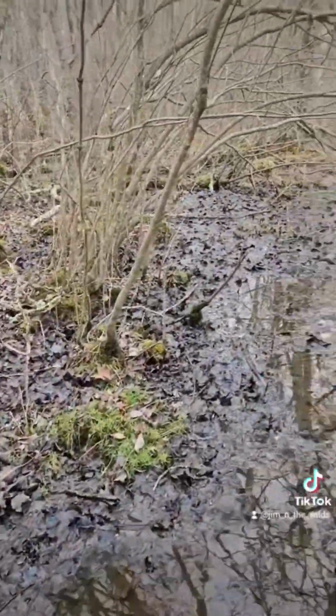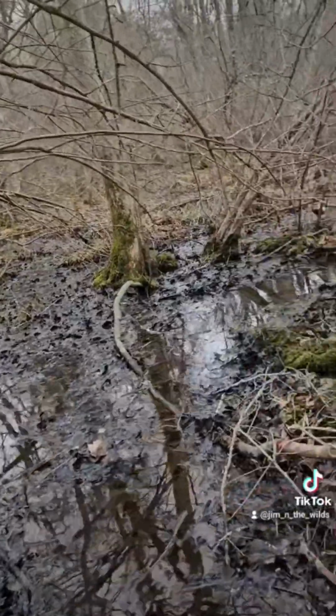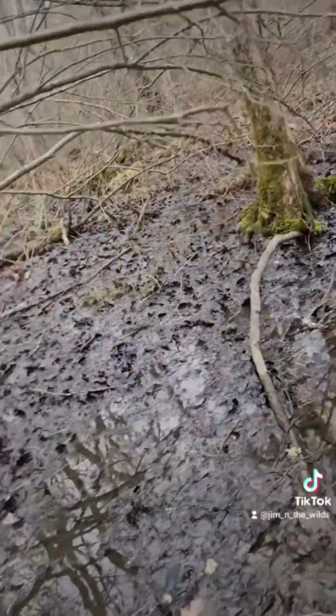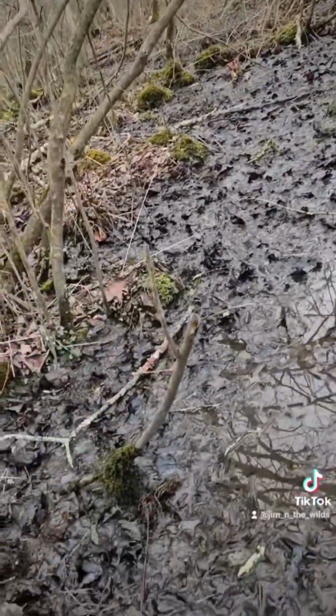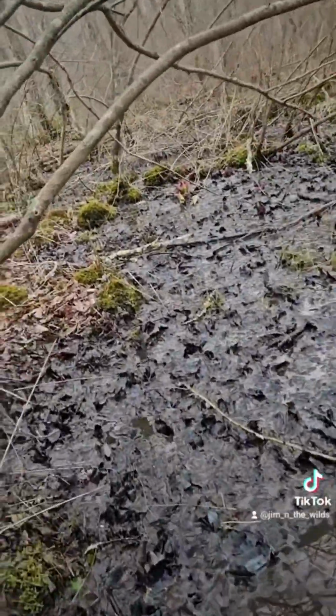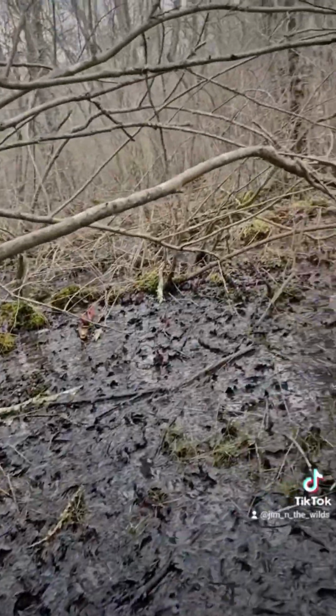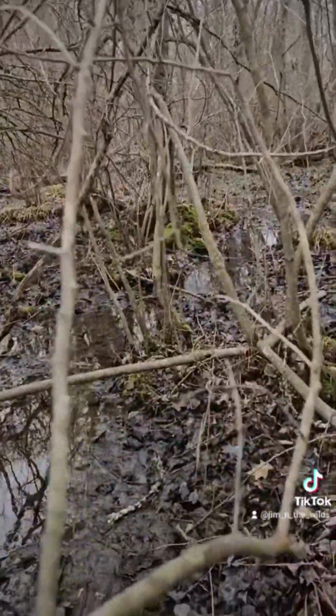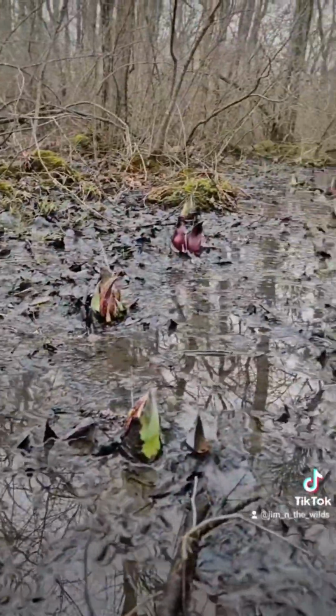So you can sometimes follow the main course of a stream, but that's typically the deepest area that you step in. So it makes travel kind of extremely slow, especially with that meandering, winding course some of these little brooks have. That skunk cabbage.